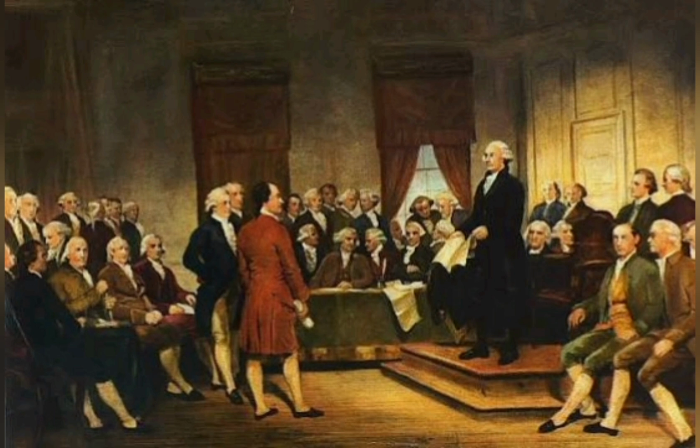55 important delegates participated in this Constitutional Convention, including notable figures like George Washington, James Madison, Benjamin Franklin, and Alexander Hamilton. George Washington was elected to preside over the convention.